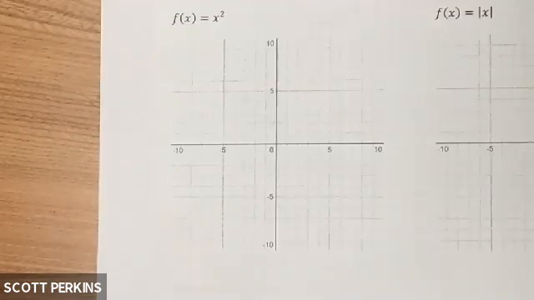I'm going to get started. So if you're still working, keep working. That's fine. So again, I hope you took my advice and at least one time practiced graphing these.